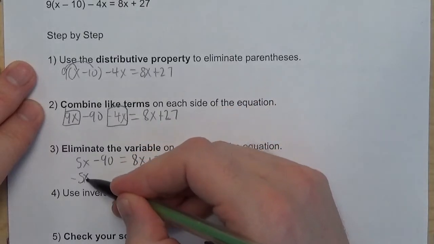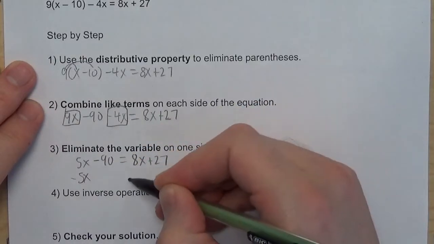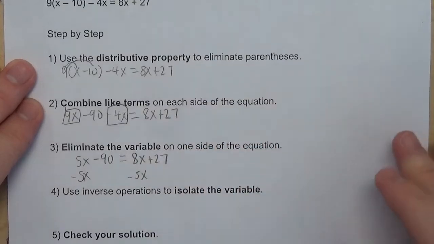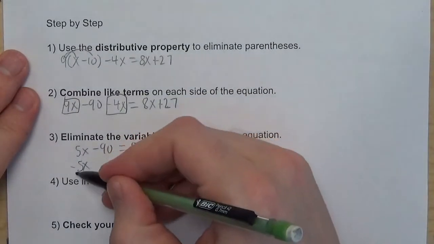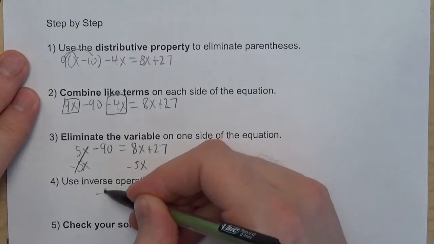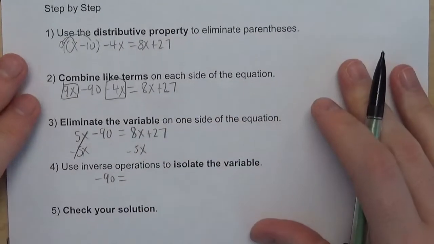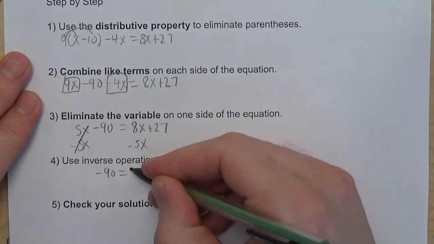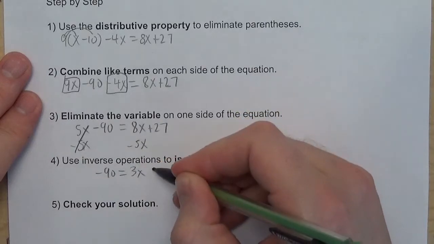So to get rid of the 5x, we're going to subtract 5x. Go to the other side of the equal sign, where we have an x term, and subtract 5x from that side also. This cancels out. Bring down your negative 90 that you've got there, equals 8x minus 5x is 3x, and then you got plus 27.